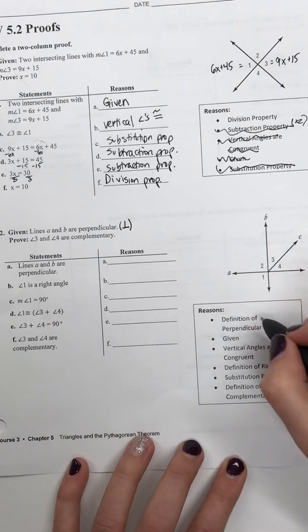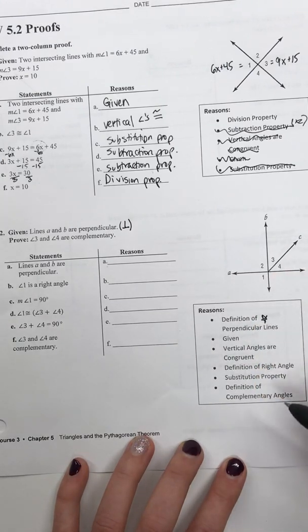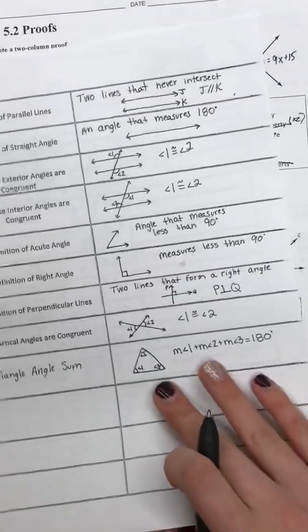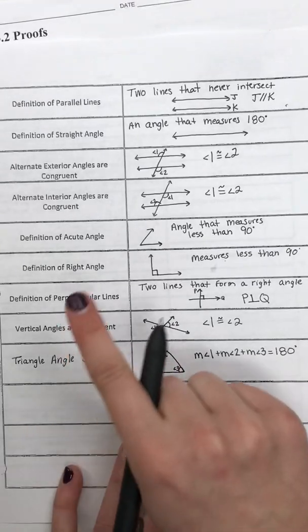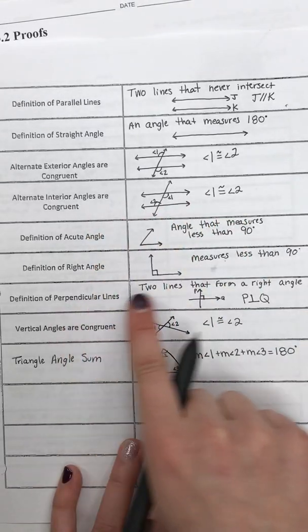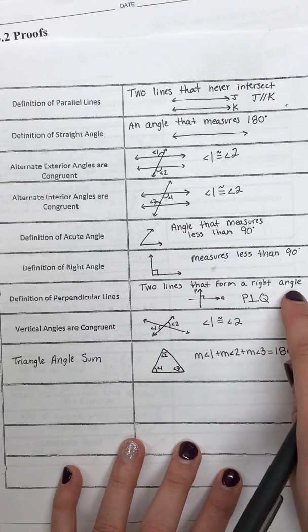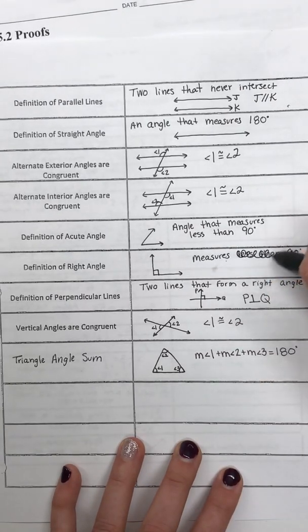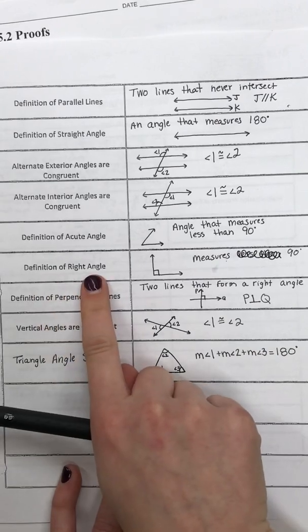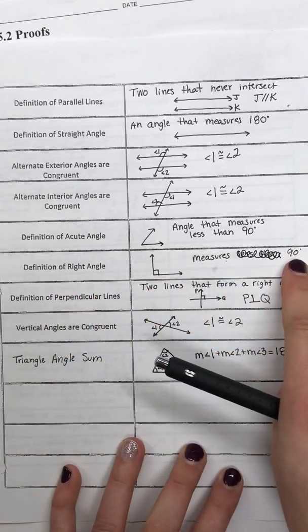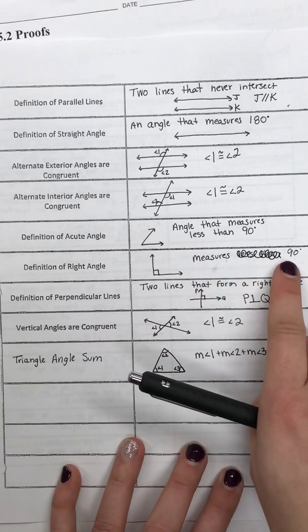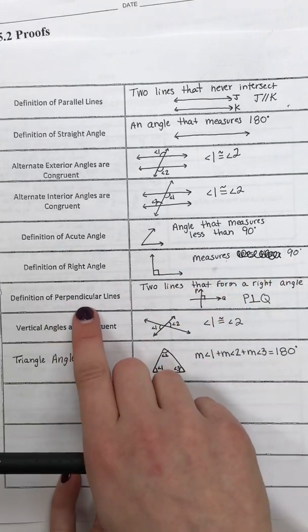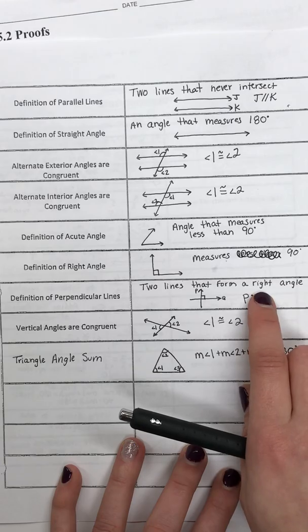So the only ones I do want to go over real quick are the definition of perpendicular lines and the definition of right angles, because even though they're very similar, their definitions are different from each other. So let's just look at the sheet that I filled out for you. The definition of a perpendicular line is two lines that form a right angle. Whereas, and that was a typo, so I'm sorry, the definition of a right angle is an angle that measures 90 degrees. So right angles have a specific measurement of 90, whereas with perpendicular lines, we just know that they form right angles, okay?